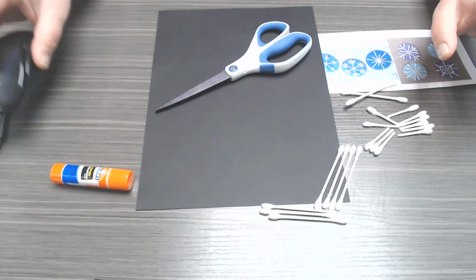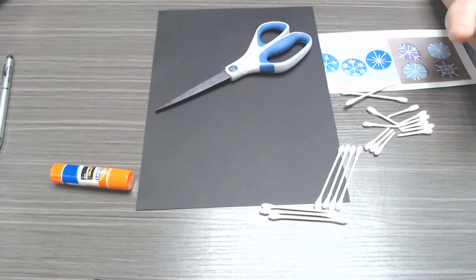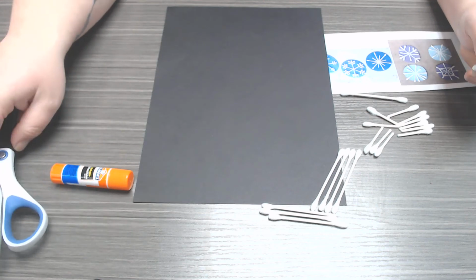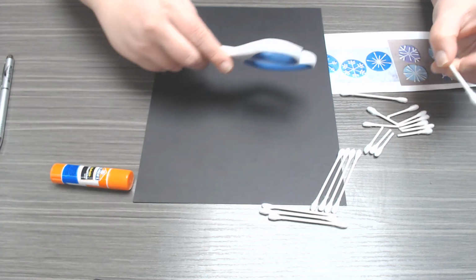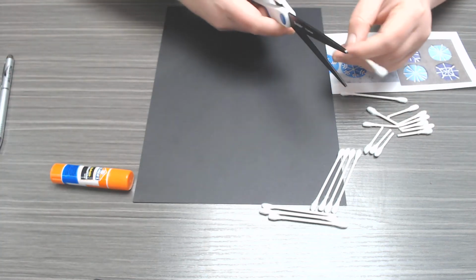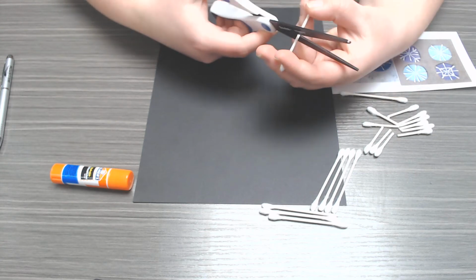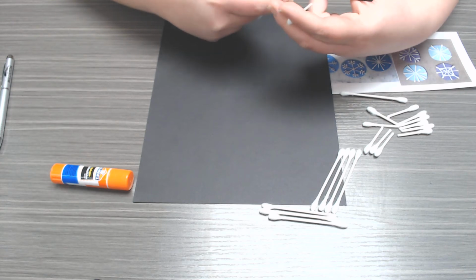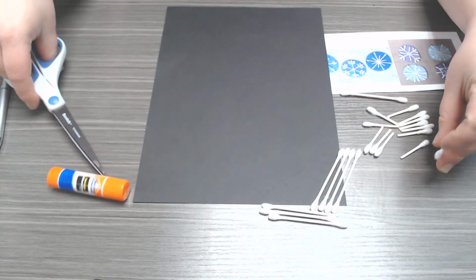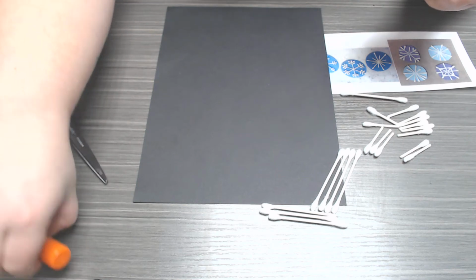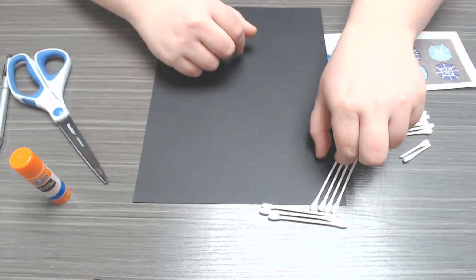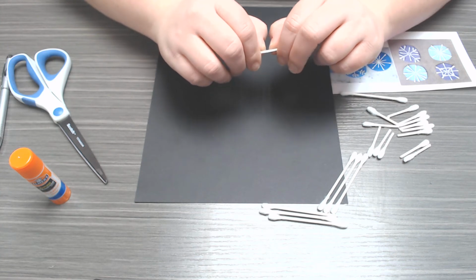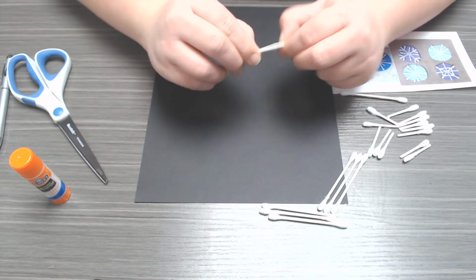All right, so as you can see, I've already started breaking my Q-tips in half. You can either use your scissors or just break them in half. Using the scissors is kind of hard, I'll show you. You have to make sure you hold on to both pieces, otherwise they fly, which I learned doing this activity. Or you can just break them, and you can make longer pieces and shorter pieces. It depends on how you want your snowflake to look.